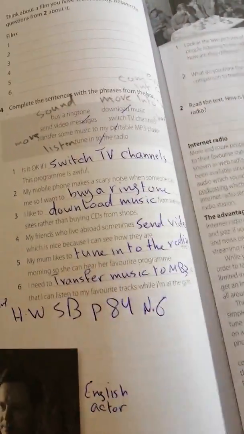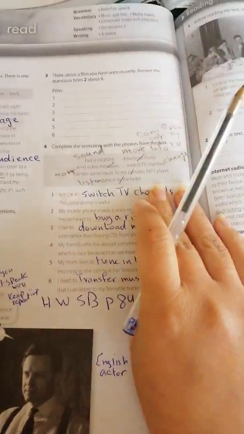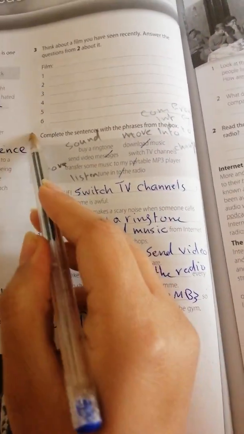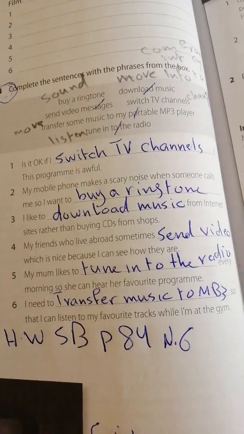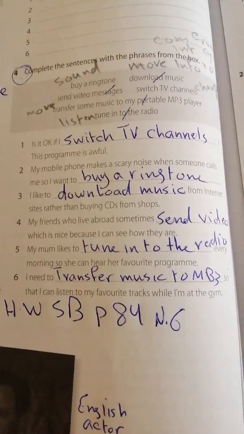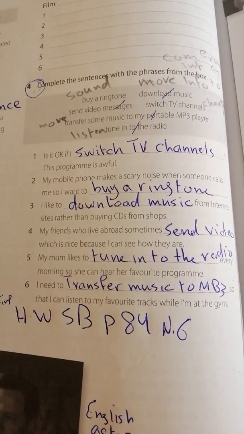We are not going to go over all the exercises. 3 is not important or is not included. Now, exercise 4 is really important. The same page. Here we have phrases and expressions, and all of them are related to media.